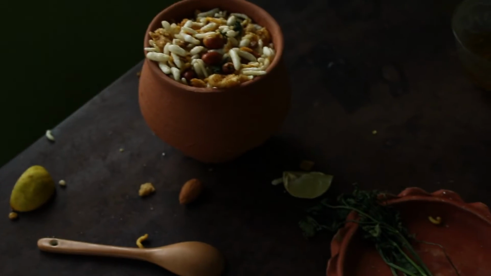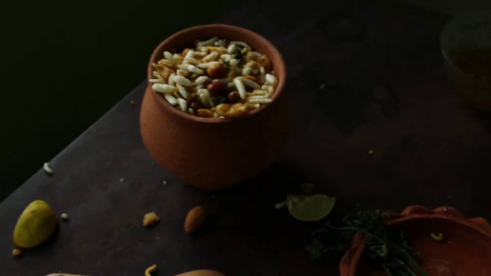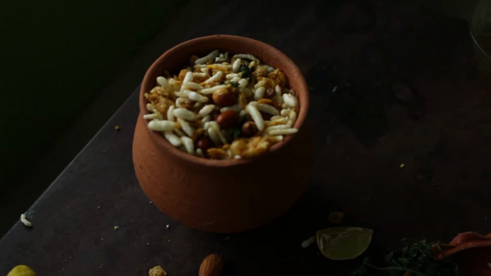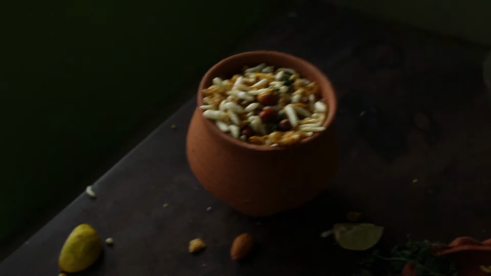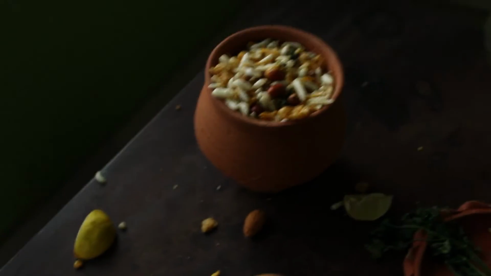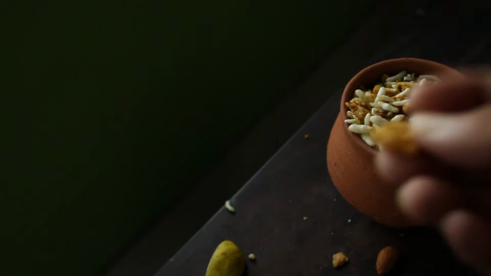Okay, so I have been shooting this particular muri makha or jhal muri, whatever you can say. I don't know how to make jhal muri, so I was making this. So I require the ingredients.